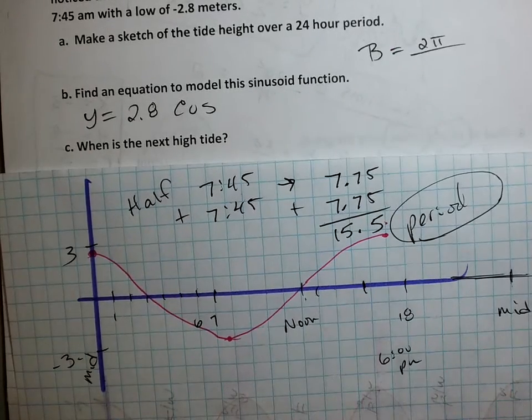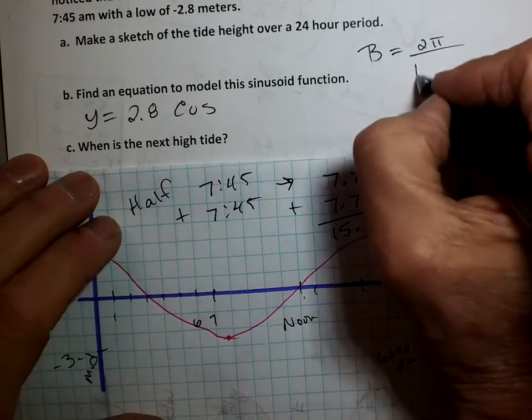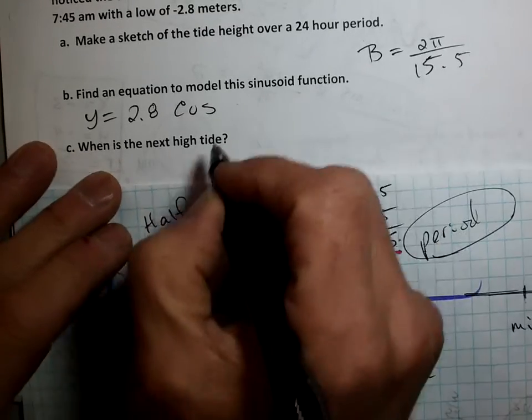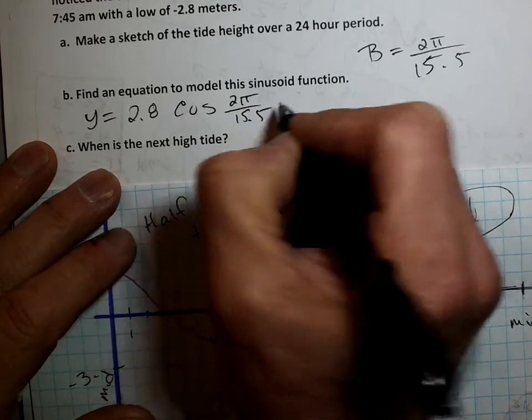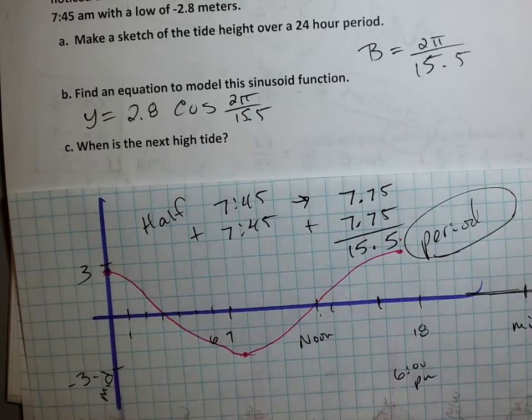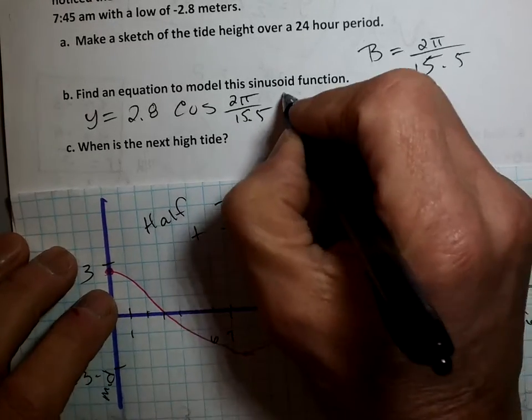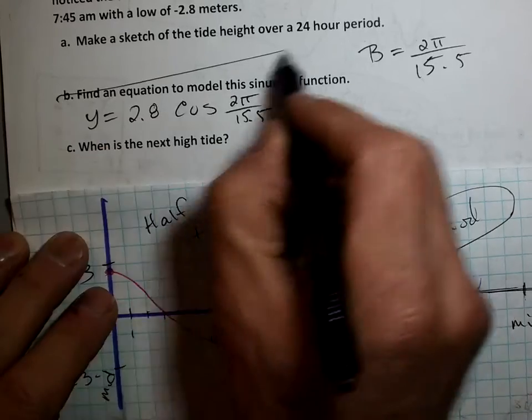It's in terms of time, isn't it? How wide is the curve? It's in terms of hours. So it's 15.5. So that's going to go here. 2 pi divided by 15.5. Now, if you want to make that into a decimal, you can. Now, times t, and that is my equation.